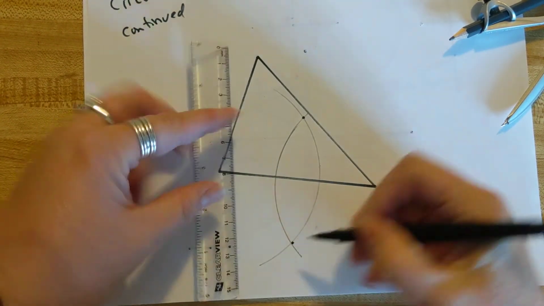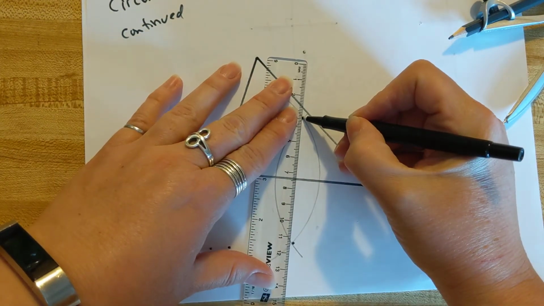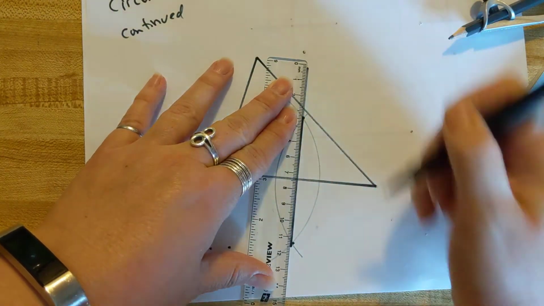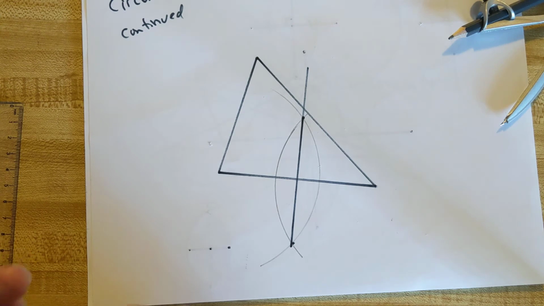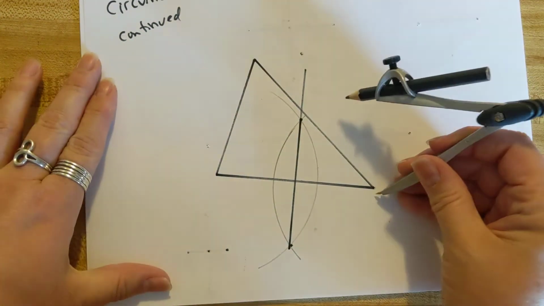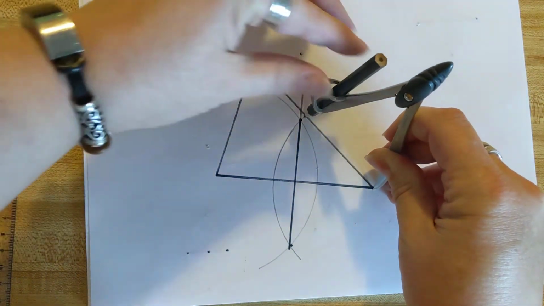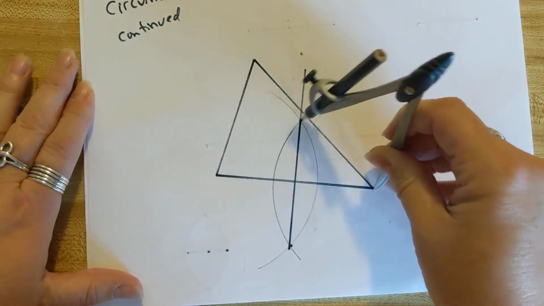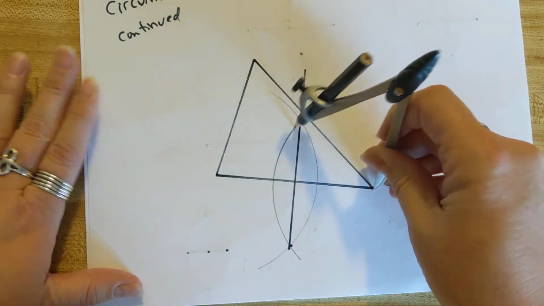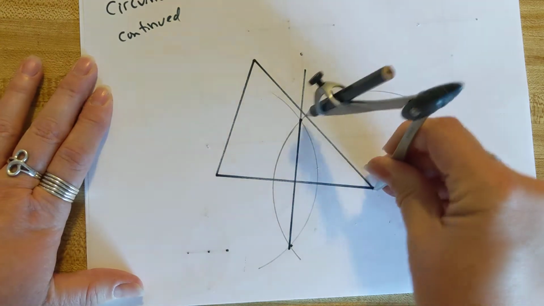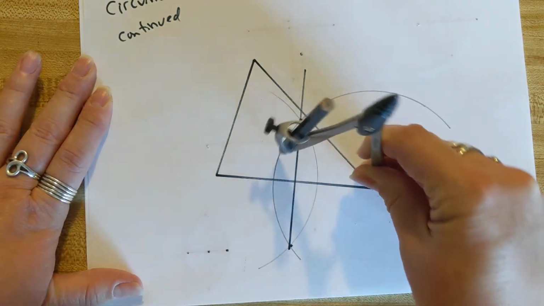Find your 2 points of intersection and connect. Do it to the next side. I'm going to come over here, make sure that's more than half. And you know what? I'm not even going to change my setting. Because that's still more than half, I'm going to extend that.